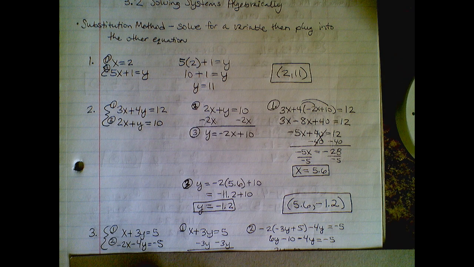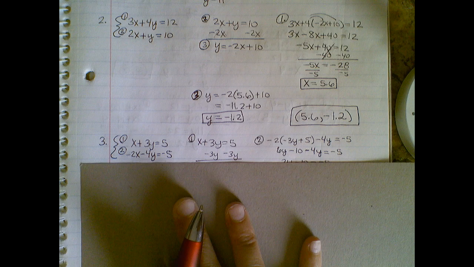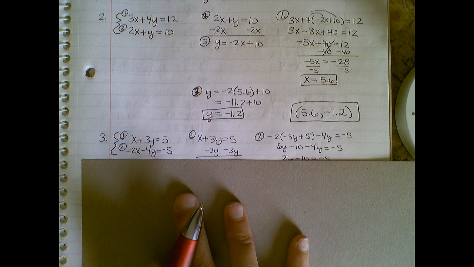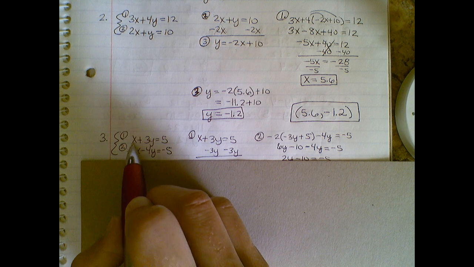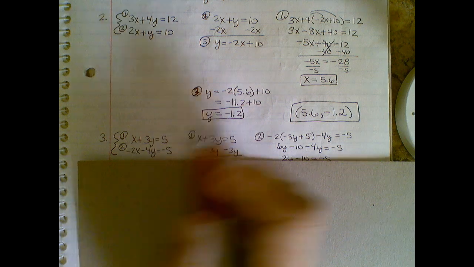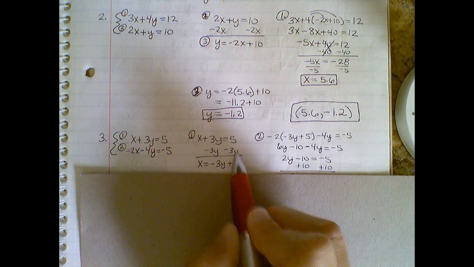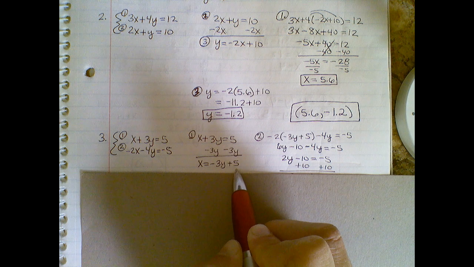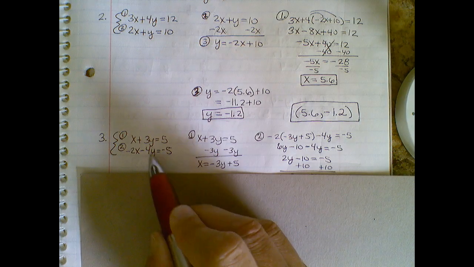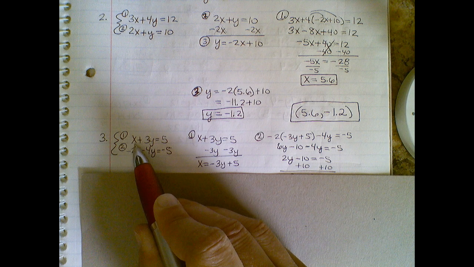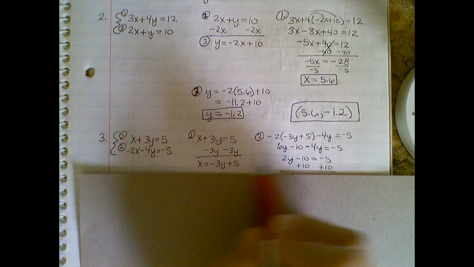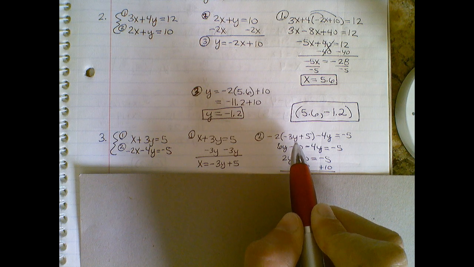Now number 3. I want to get a variable by itself to start with. So I'm going to choose equation 1 to get that x by itself. So minus 3y, minus 3y, those aren't like terms, so I write them next to each other. So x equals negative 3y plus 5. Now I started with equation 1, getting that x by itself. So now I'm going to plug this into equation 2, the opposite equation.